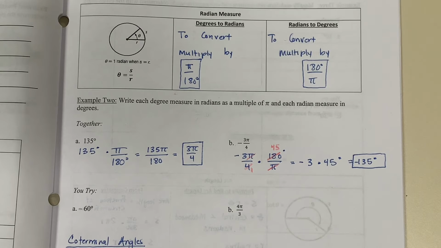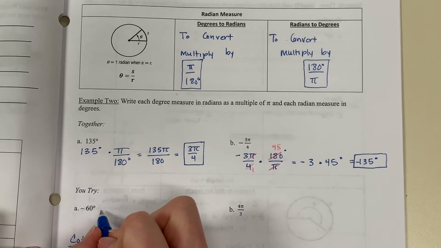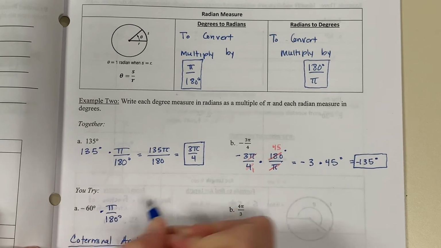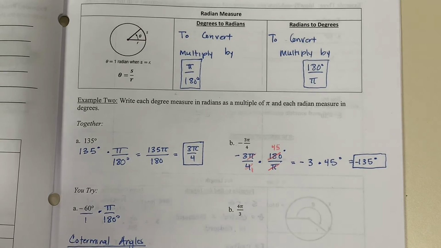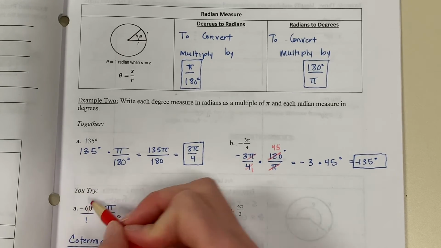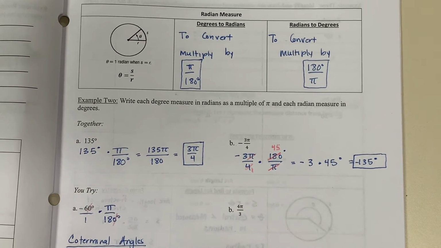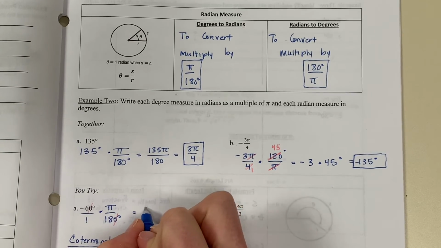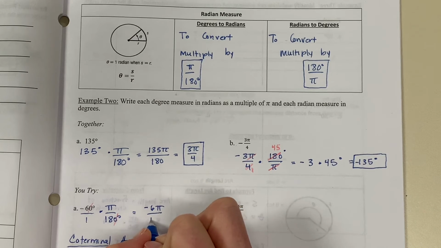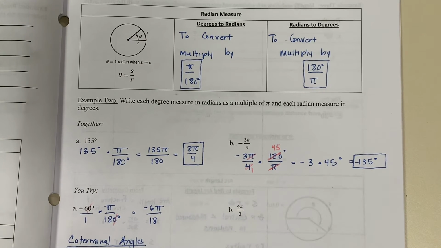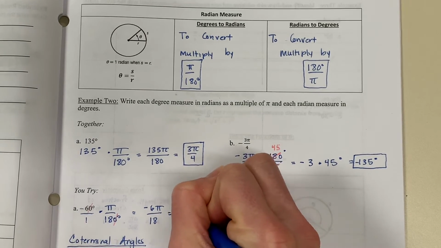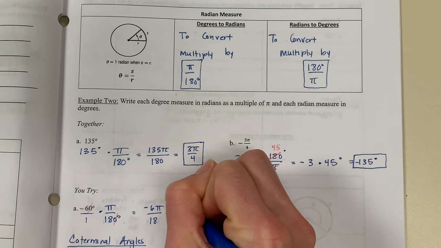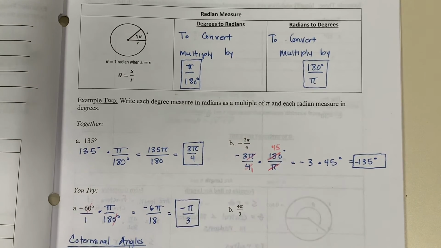Okay, you try. Letter A is negative 60 degrees. To change this to radians, I'm going to multiply by pi over 180 degrees. Now to change negative 60 degrees into a fraction, I can put that over 1. Now what I know first is that 10 divides into both negative 60 and 180. And if I multiply across, this leaves me with negative 6 pi over 18. Negative 6/18 reduces to negative 1/3. So this is negative 1 pi, or just negative pi, divided by 3. So negative 60 degrees is negative pi over 3 radians.